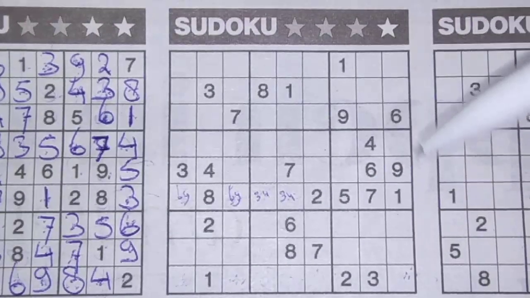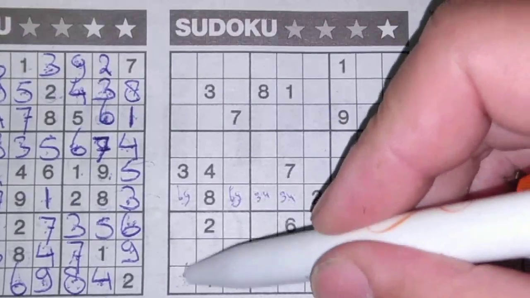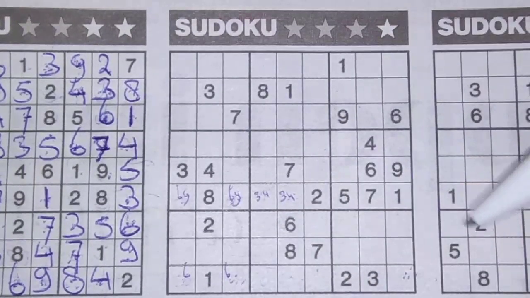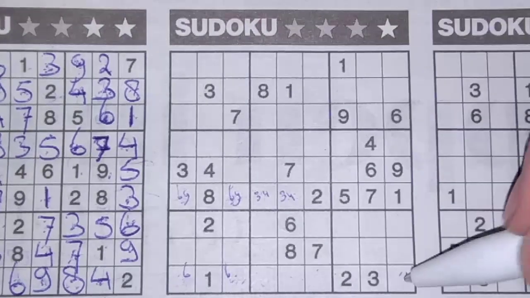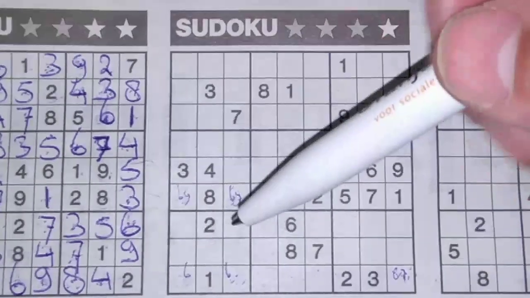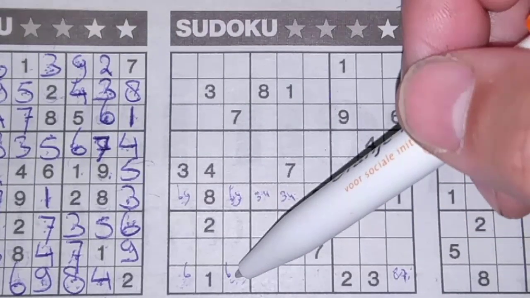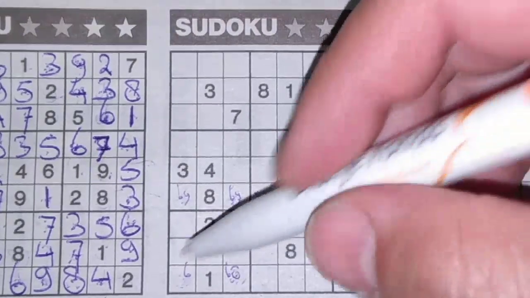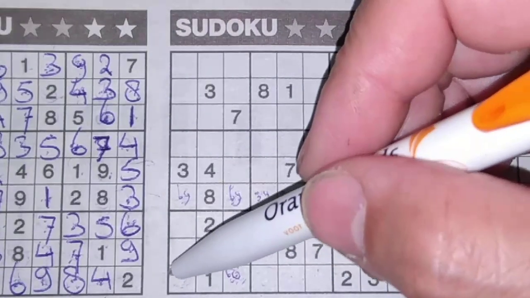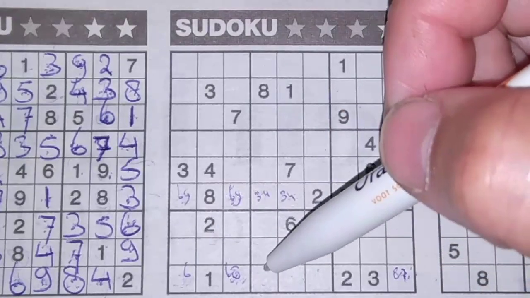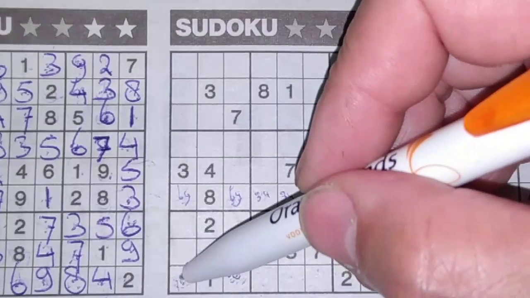I see here a 6, so no 6 there, so the 6 goes here again, and the 8 and the 7 goes here. We have a 7 here, so this cannot be a 7, this should be an 8. So 8 and a 7, the 7 and the 8.